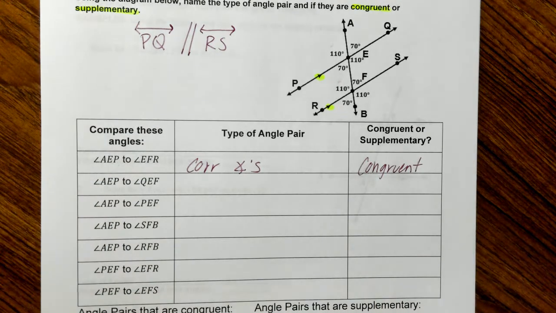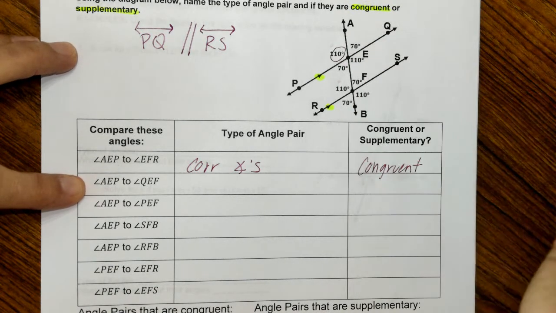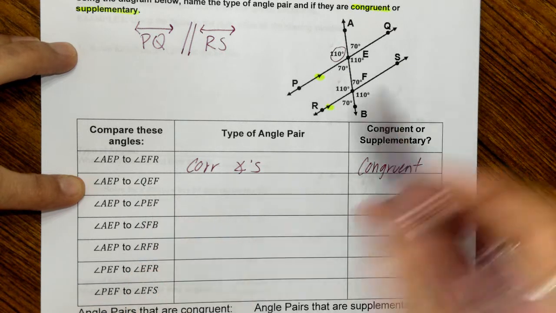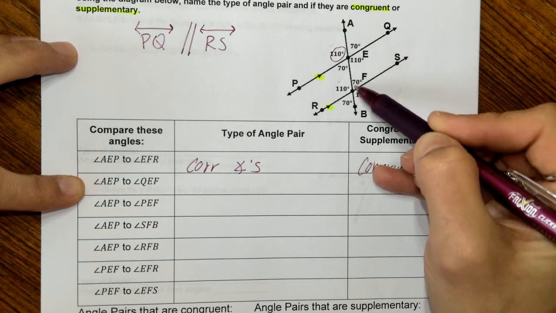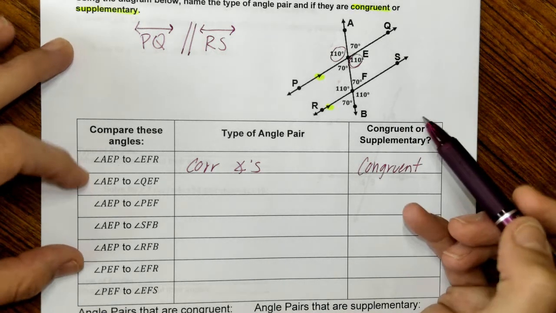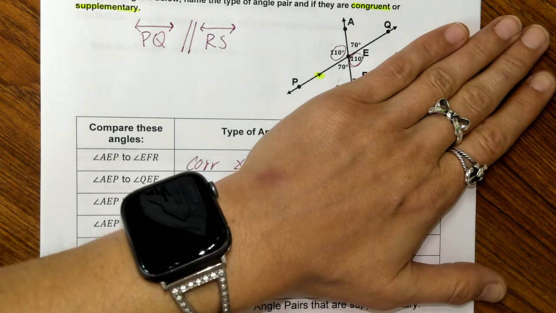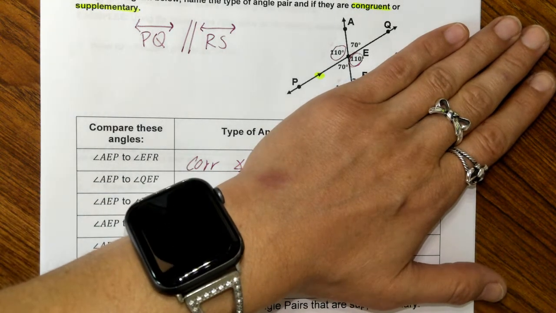Now we go over here to angle AEP, still right here, and angle QEF, Q to E to F. That middle letter is the vertex. Here we're looking at more than just our angle pairs. We're sitting at one intersection, and it only involves 2 lines. That means we have 2 options.